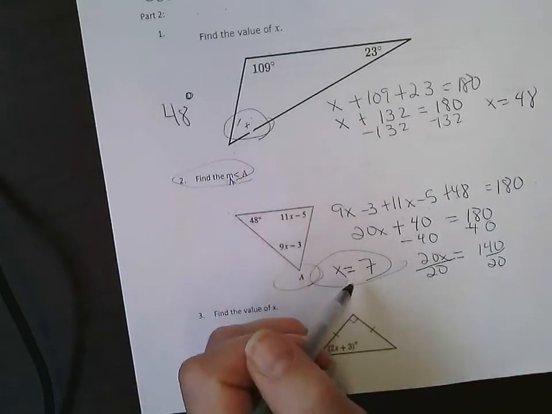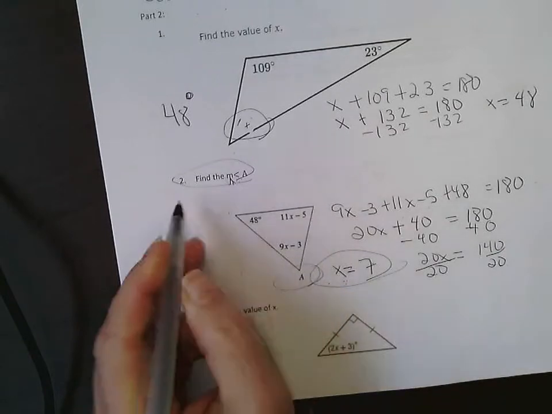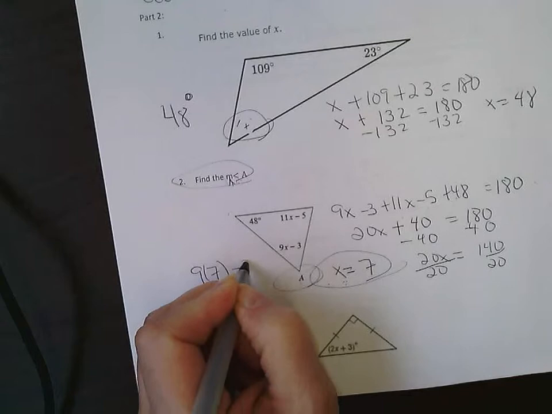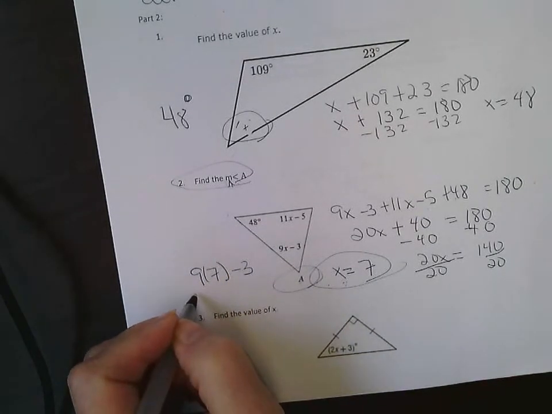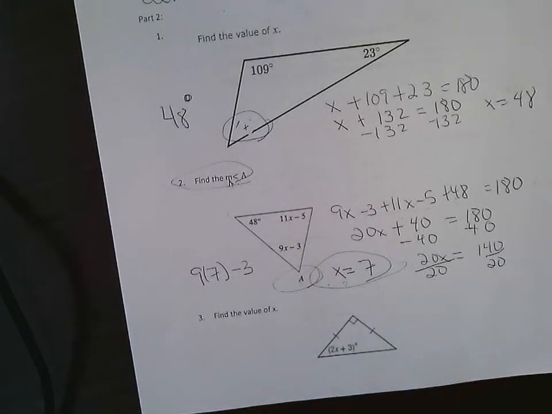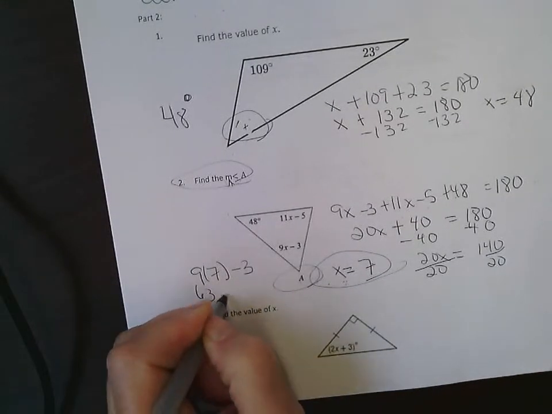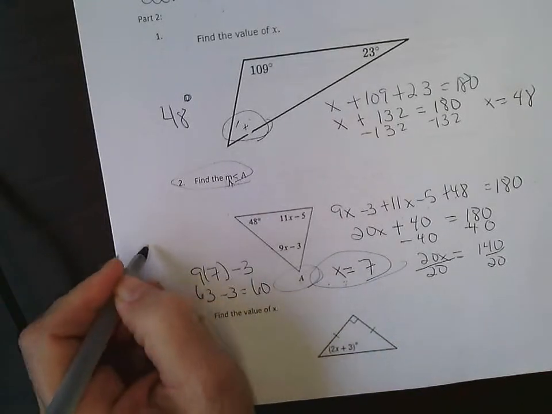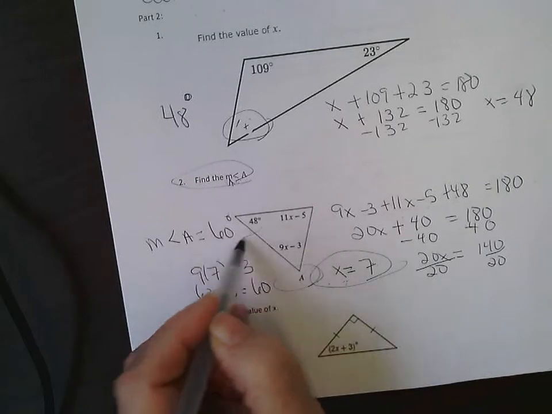It says the measure of angle A. So we plug in our 7. 9 times 7 minus 3. 9 times 7 is 63. And then we're going to take 63 minus 3, 60. So our measure of angle A is 60 degrees.